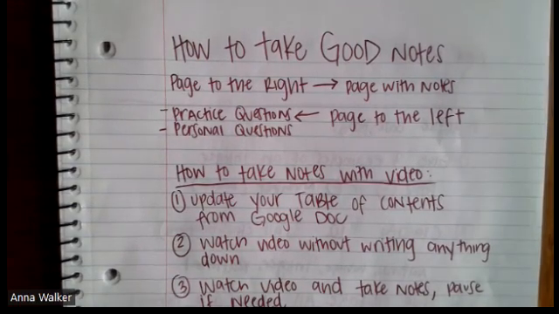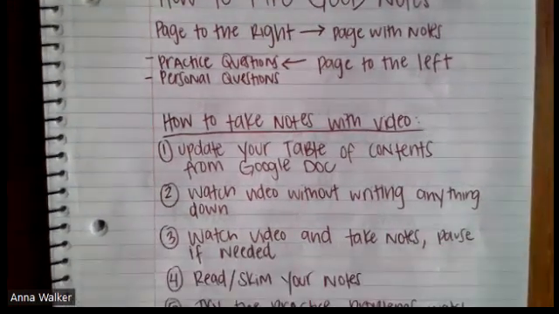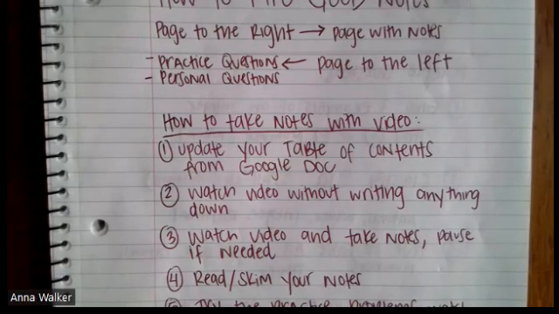Here's how we're going to take notes with instructional videos, okay? It's a step-by-step process. And for some of you, it's going to seem very tedious and maybe a little unnecessary at first, but I encourage you, as we go throughout the year and our math builds upon itself and we dive into some pre-algebra, algebra, and even high school concepts, it's really important that you follow this process.